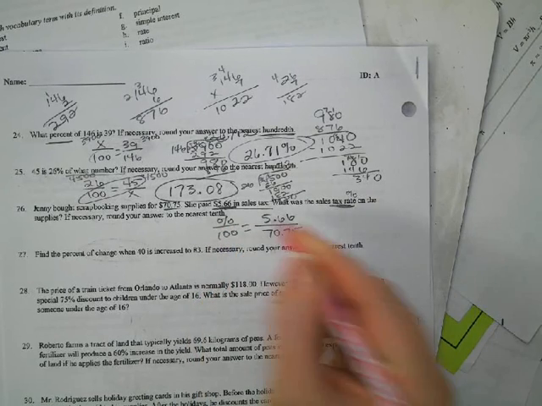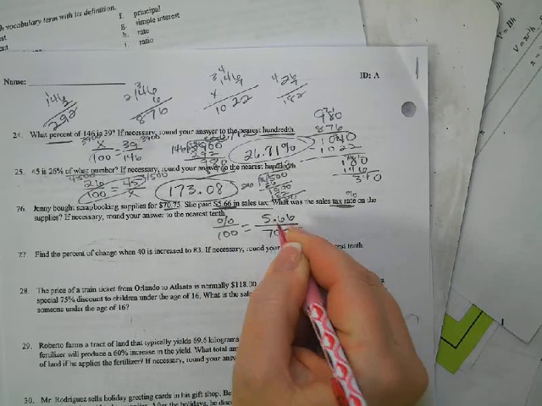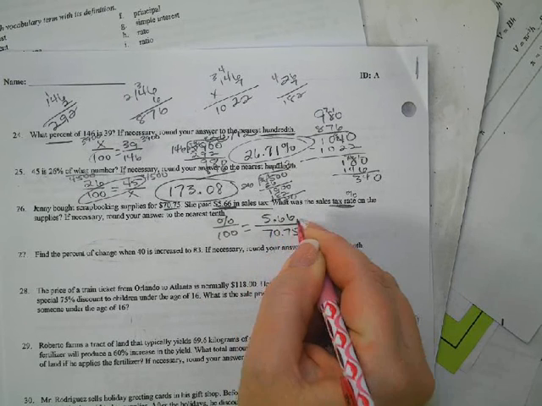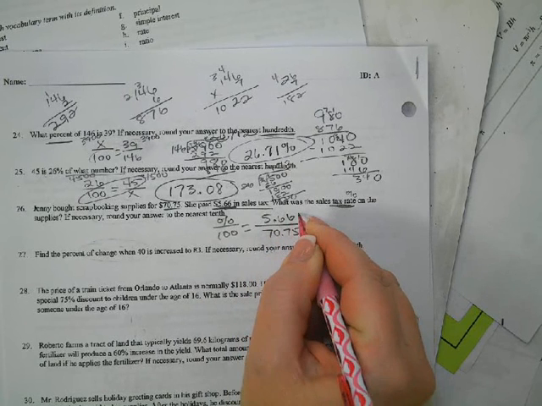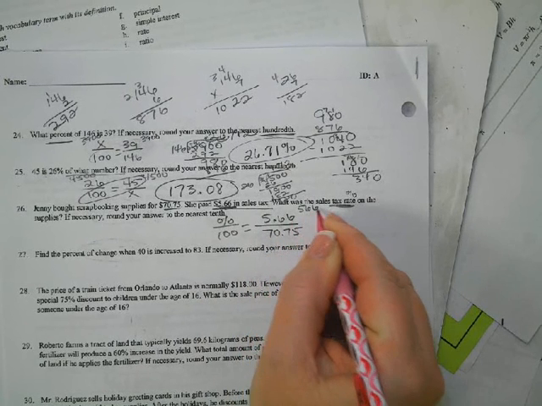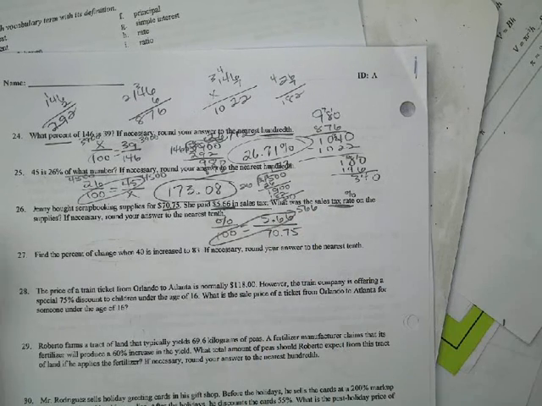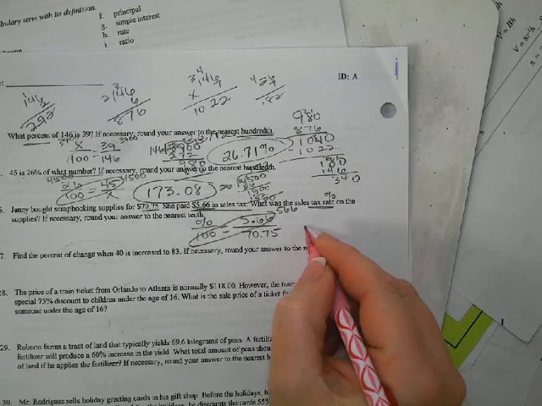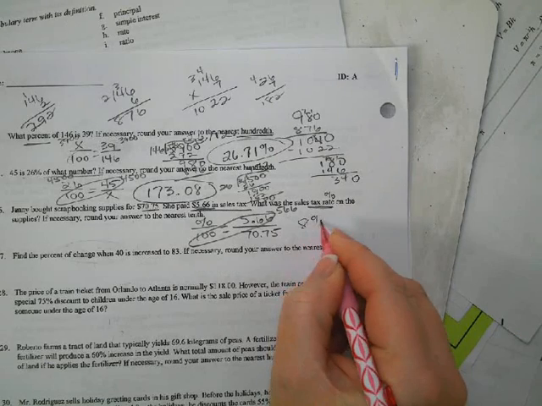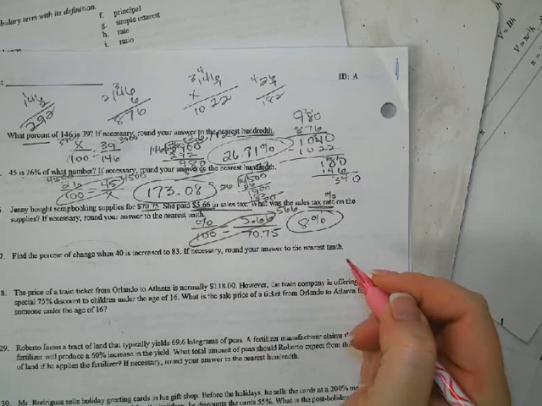Percent over 100. So you would do 5.66 times 100. I just have to move the decimal 2 to the right. So that's 566. And then divide by 70.75. That gives you 8 exactly. So that percentage is going to be 8%.